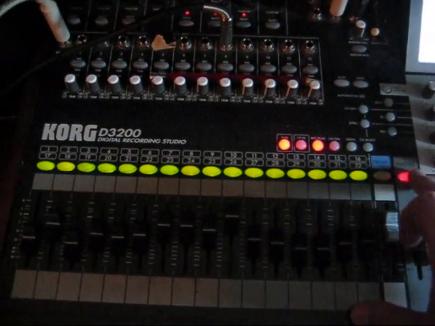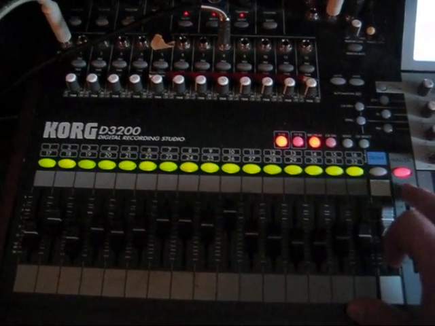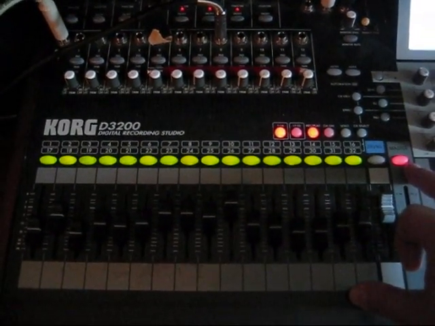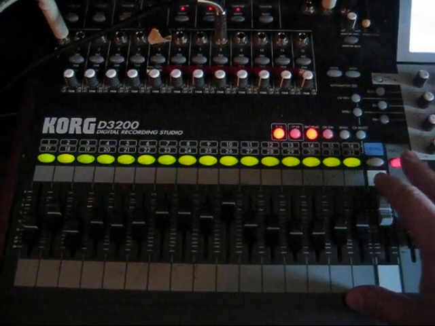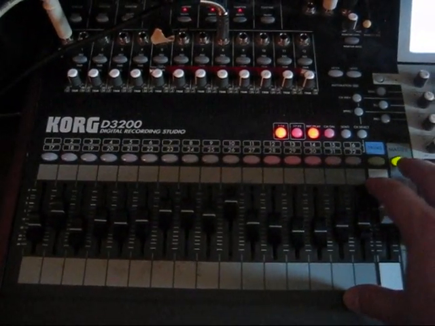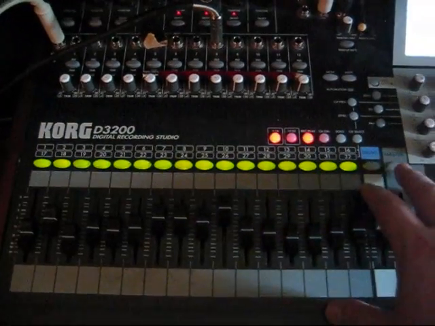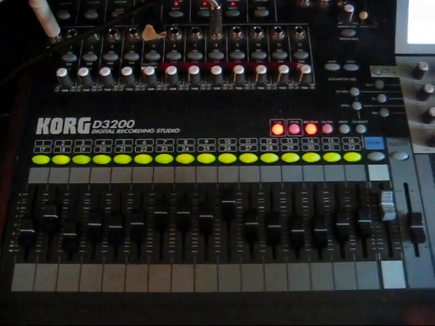Okay, if you click master, now you're working with your master track, so you don't use the master until you're done your bass tracks, right? Then you go back in and you set up your master track, but I'll show you that later.